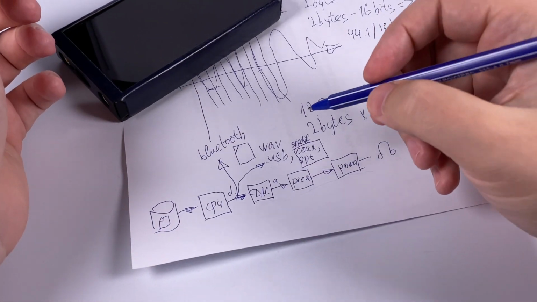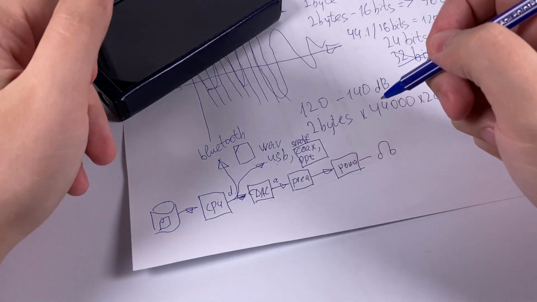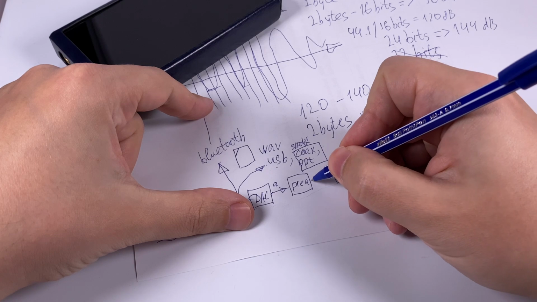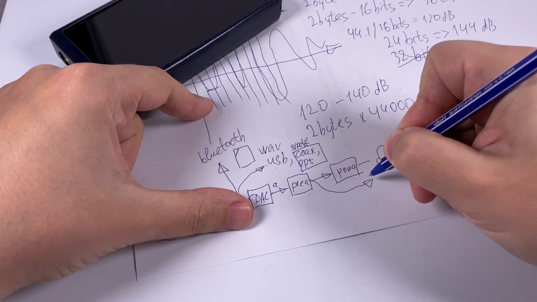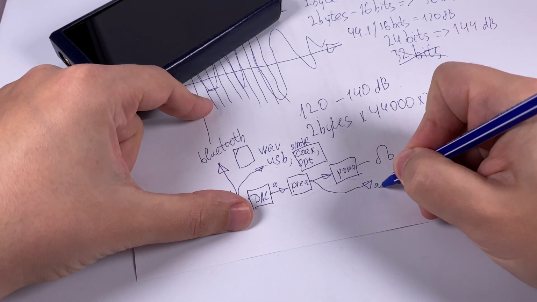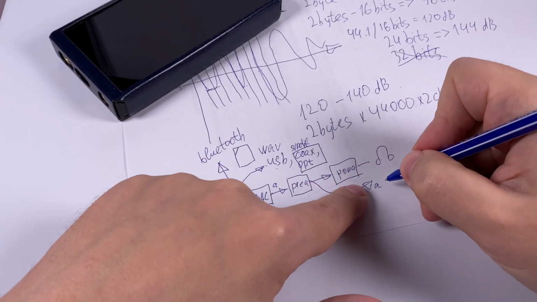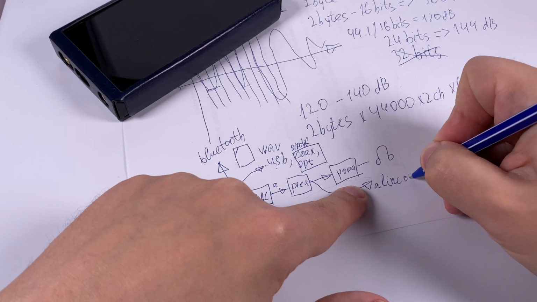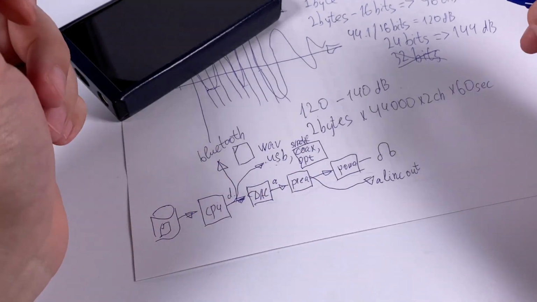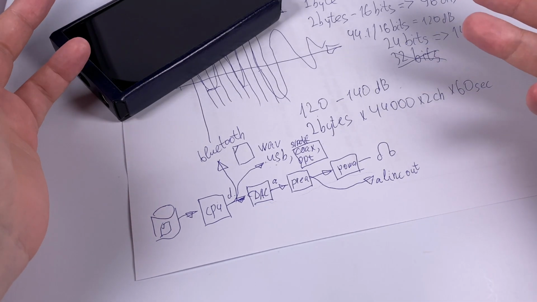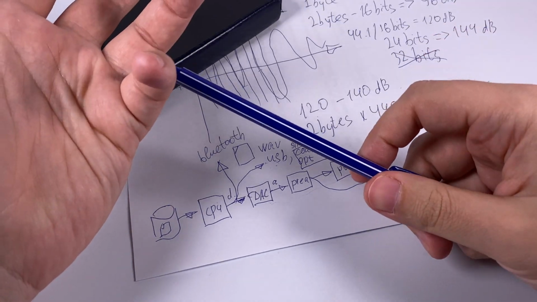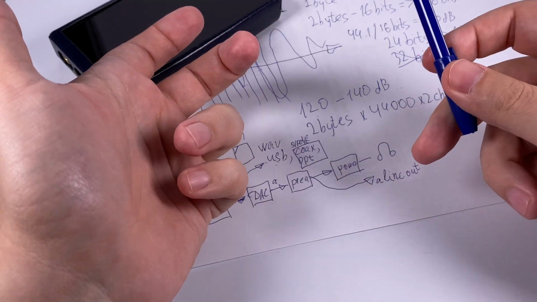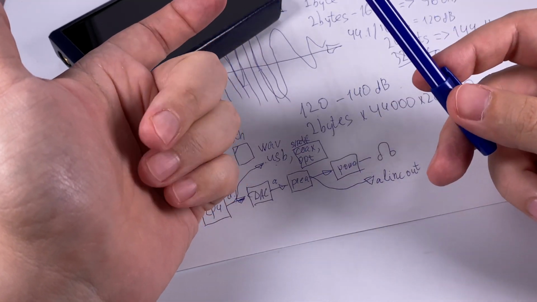And let's go back. We can also output an analog signal after the pre-amplification. This part is usually called line out. Why do we need line out? We need it to connect some active speakers, or to connect some external power amplifier and passive speakers, and so on and so forth.